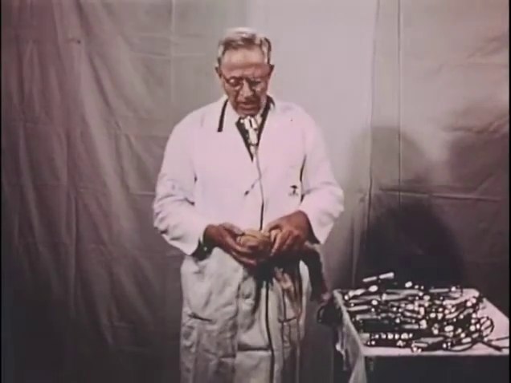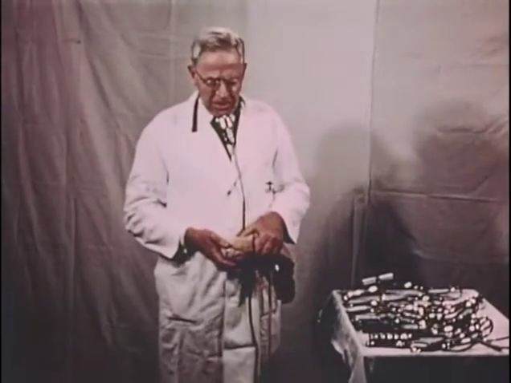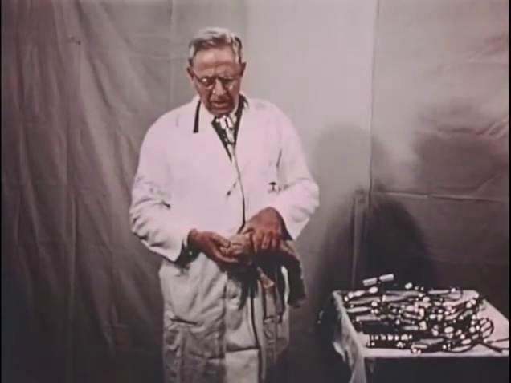Now we'll continue with the technique of the application of forceps. Of course, it's essential that we keep in mind all the prerequisites to a forceps delivery, and having satisfied them, we proceed with the application. An important point is the station of the head.